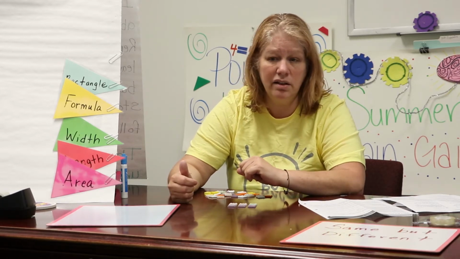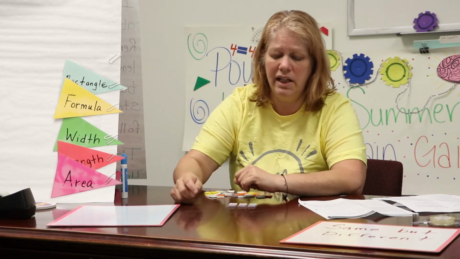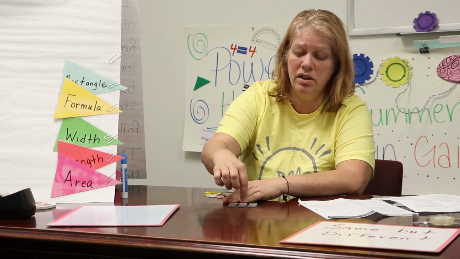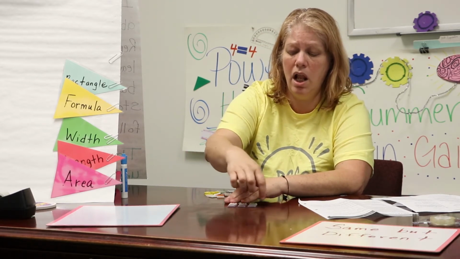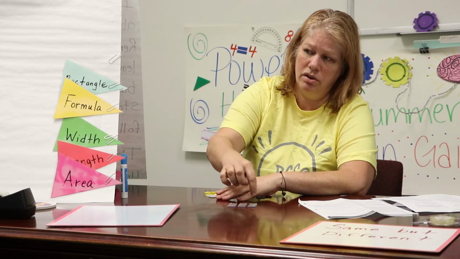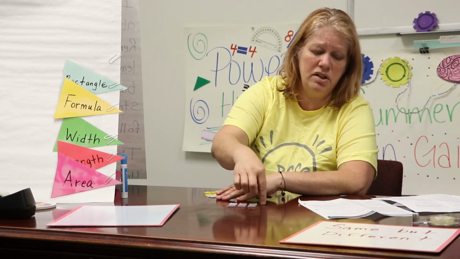Does anybody know the length of this rectangle? Yes, that is correct. Anybody else? The length is 3. 1, 2, 3. It's 3 long. Okay, does anybody know the width of this rectangle? Yes, that's correct. It is 2. 2 wide. 1, 2. If you count the total blocks, what is the area of this rectangle?